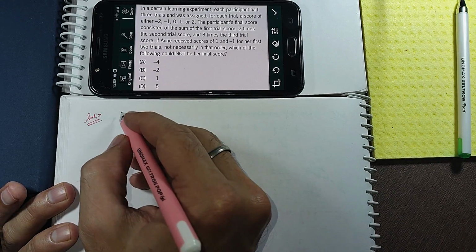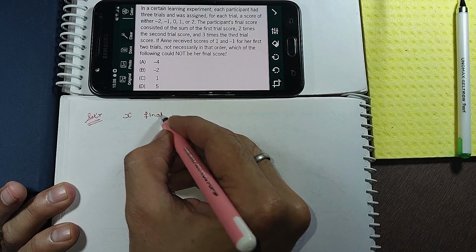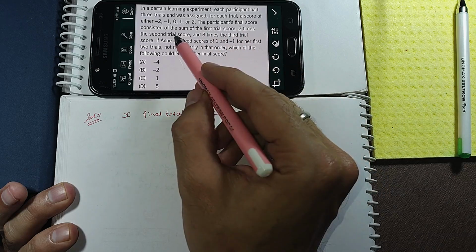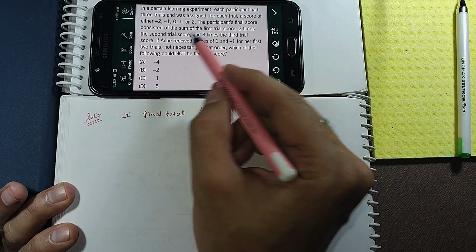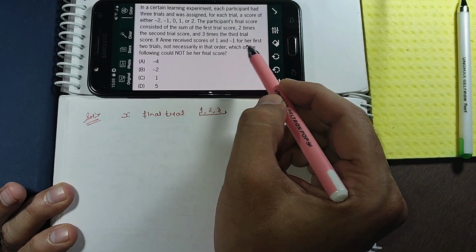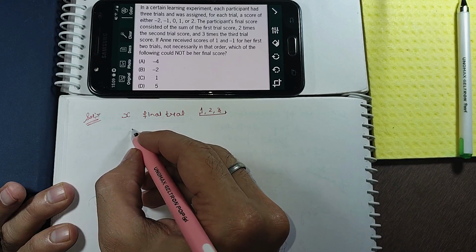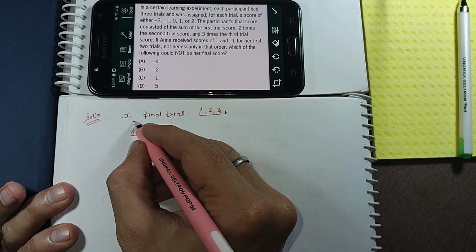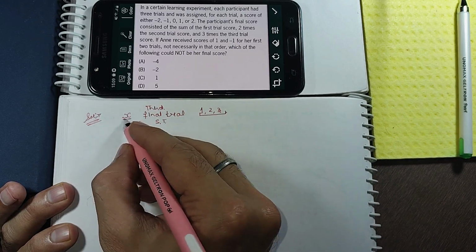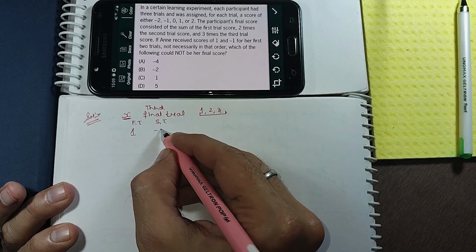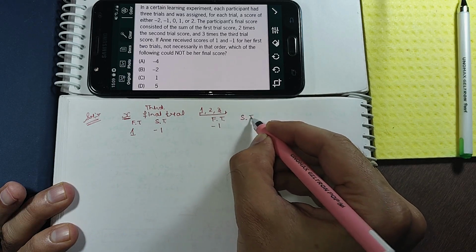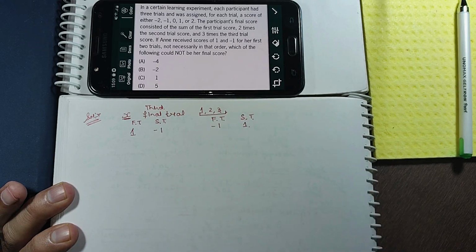So let us suppose Annie scored x marks in her final trial. Fine. So there were 3 trials. Now the participant's final score consisted of the sum of the first trial score plus 2 times the second trial score and 3 times the third trial score. So let us suppose for the first 2 trials her score was, first trial it is 1 and second trial is -1, and the third trial has the score x. Now the second case is where the first trial would be having -1 score and the second trial will be having +1 score. These are the only 2 possibilities.